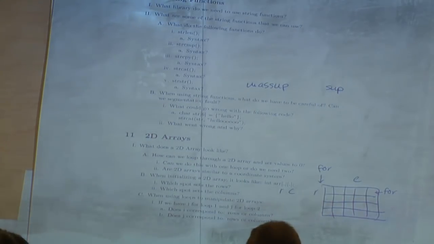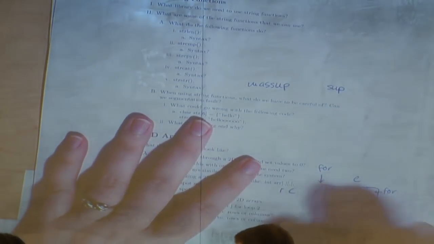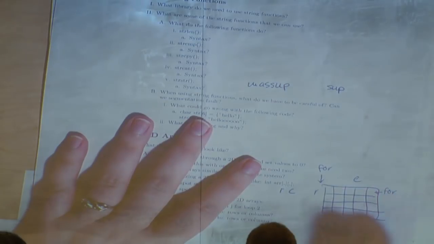The j will loop through faster, and then your rows will increment slowly. So it's kind of like you have a 1, and there's 1, 2, 3. Then you have a 2 that does 1, 2, 3. And that's how you loop through them. So like a coordinate system. Now, passing arrays.